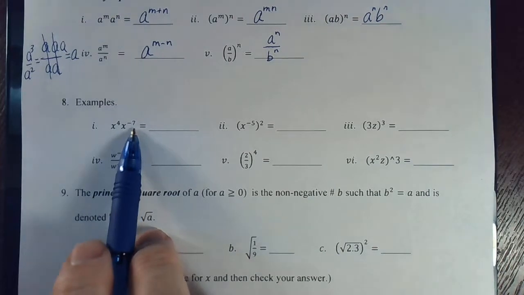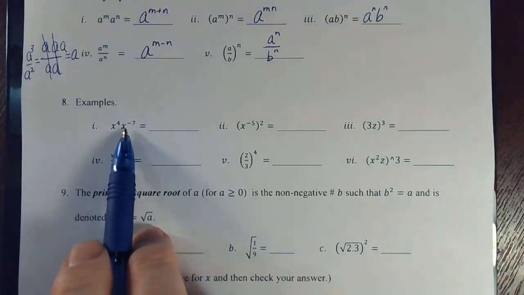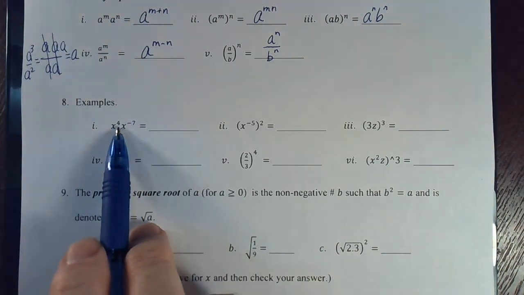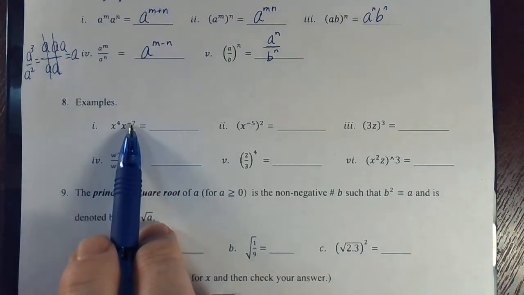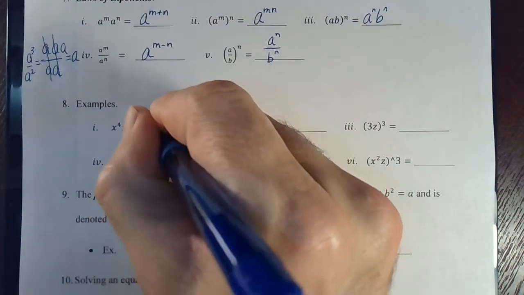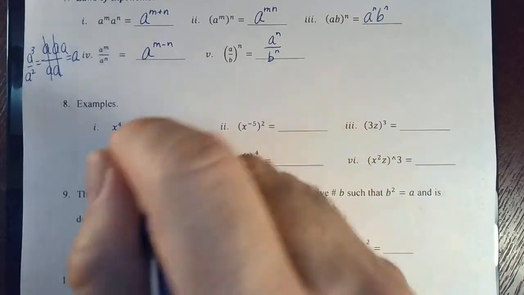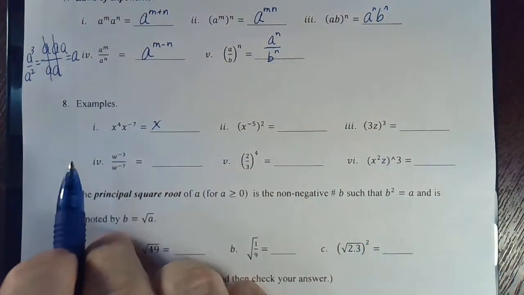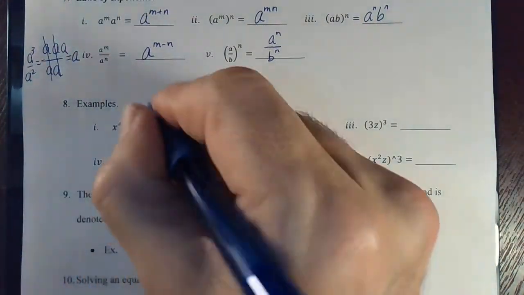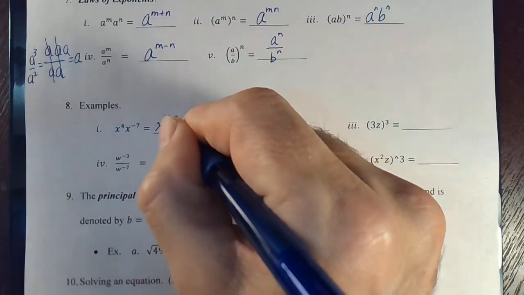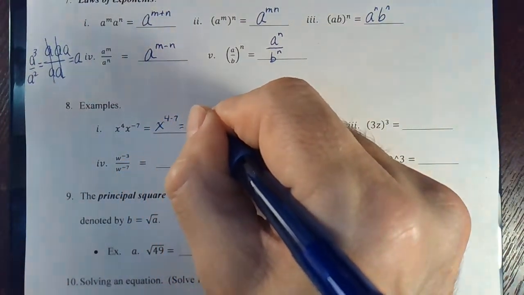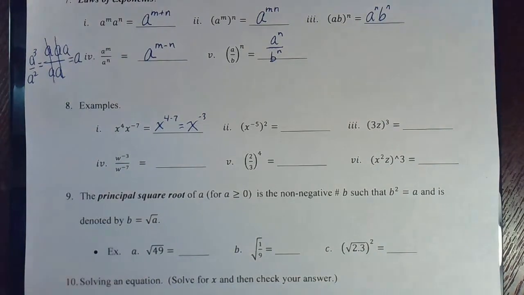Okay, well we have 2 terms here. They both have exponents and the base is the same, an x and an x. So what is x to the 4th times x to the negative 7? It is x to the 4 minus 7. You add the exponents. 4 plus a negative 7, 4 minus 7, x to the negative 3rd power.